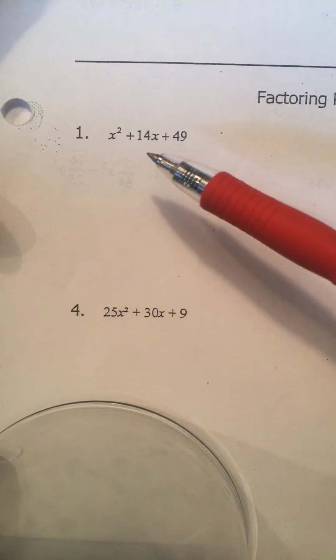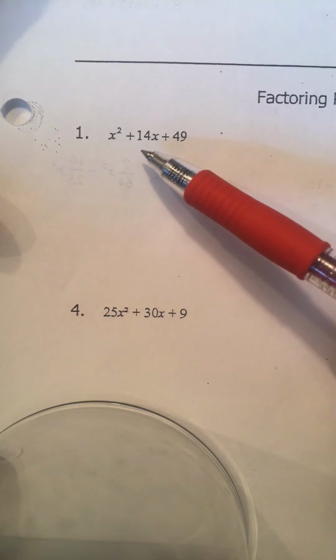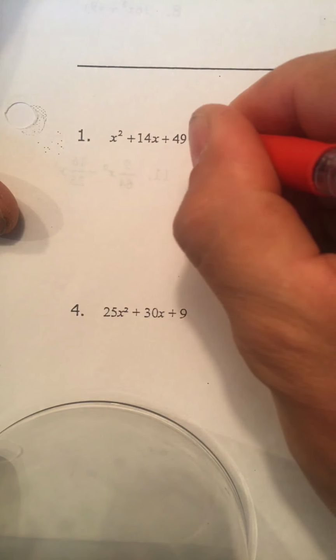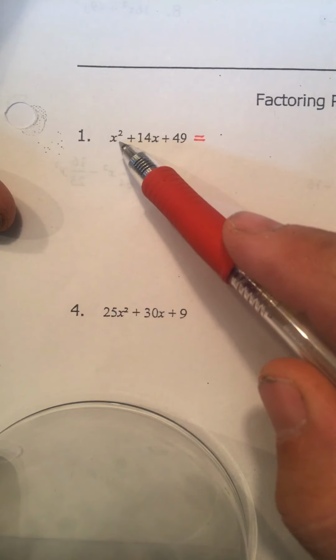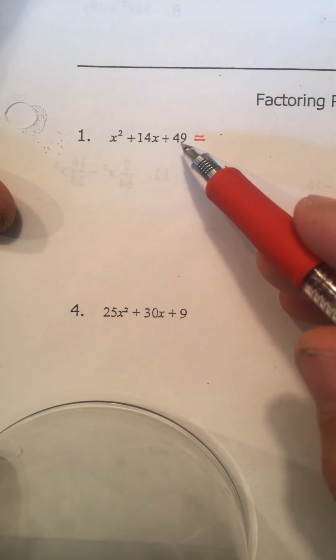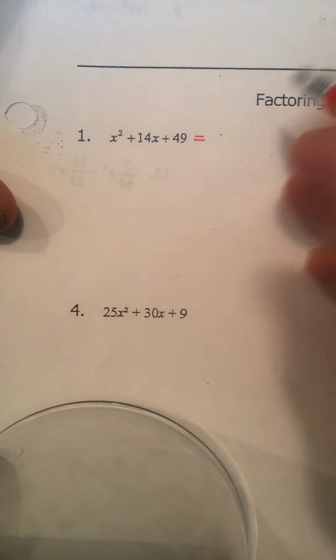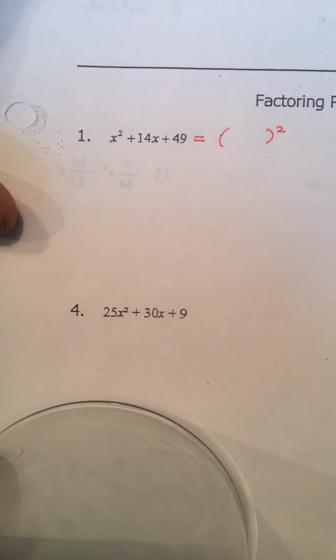Okay, so taking a look at number 1, of course, this looks like a type 1 trinomial, and indeed it is, but we could factor this using this technique, because the first is a perfect square of x, the last is a perfect square of 7. 7 times x doubled is 14x, so we can go straight to a binomial squared.